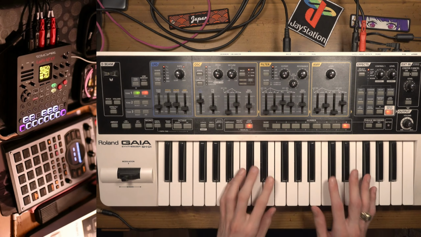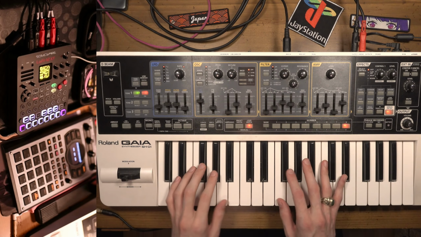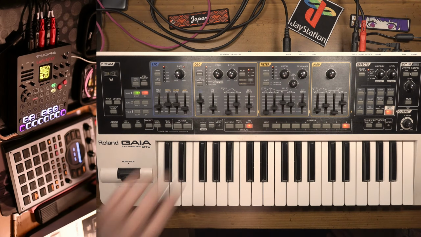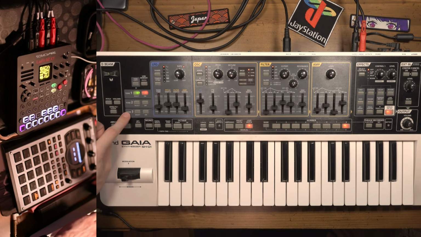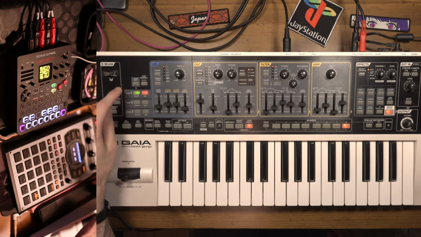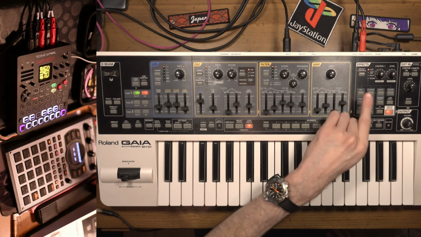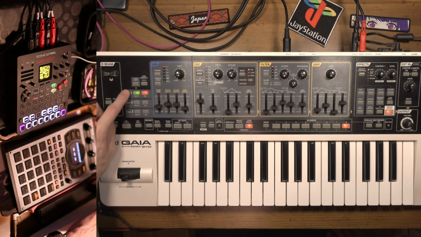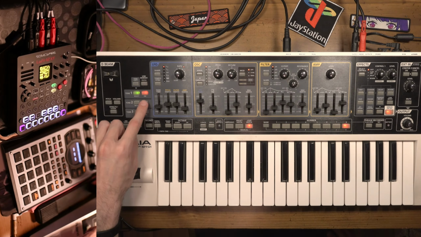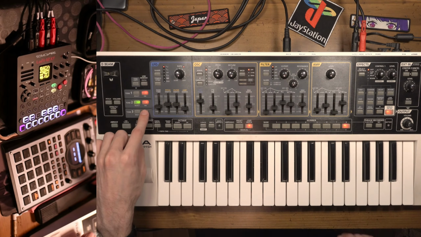But let's design some sounds with this thing. The way that the Gaia works is you basically have these 3 oscillators that you can play at the same time, and you can adjust all of these parameters independent of one another for each of the oscillators. So you start with the first one, and you can enable others by clicking the on button.